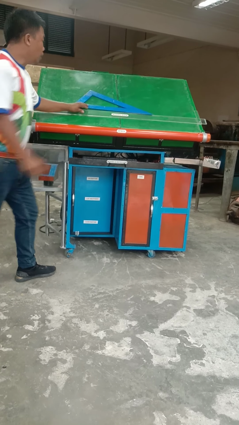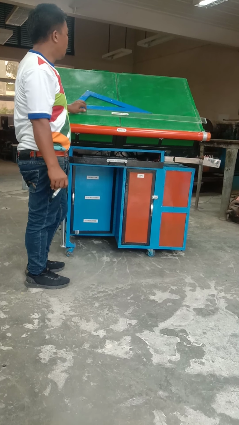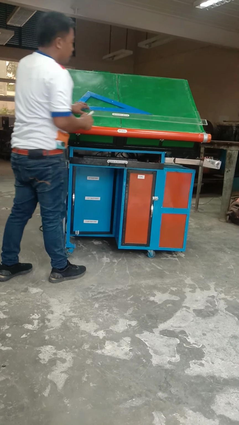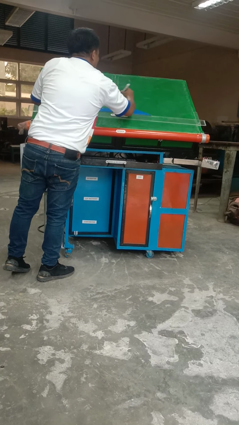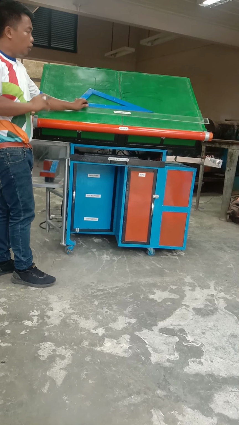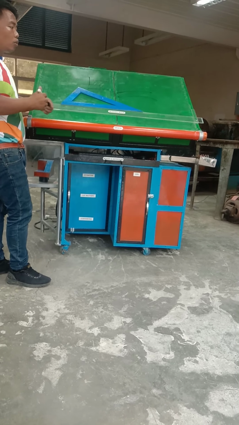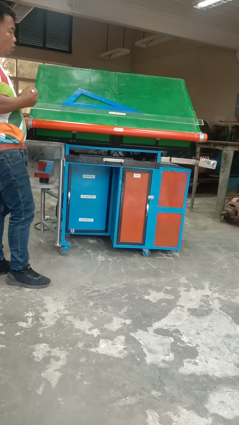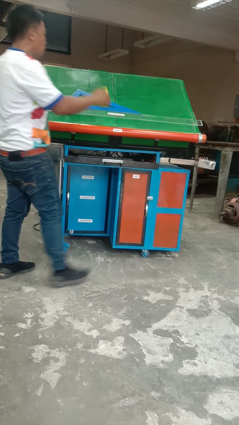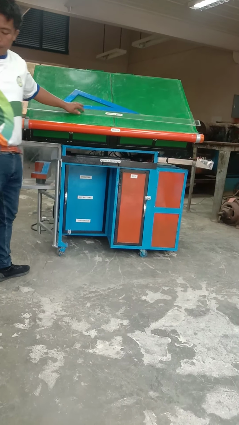In here, you can use a whiteboard marker. Take note that this is fiberglass, so you can write on this table for further illustration when you are discussing basic drawing or basic drafting subjects. This can be erased with, of course, a whiteboard eraser. That's it.